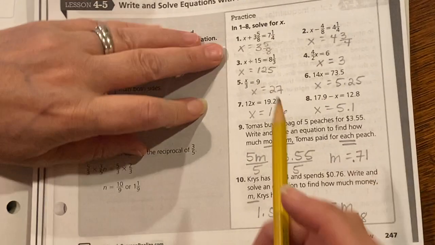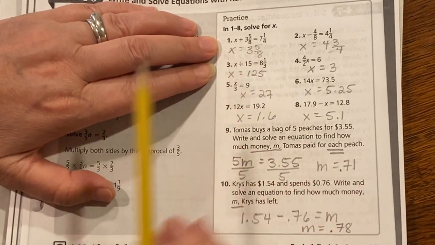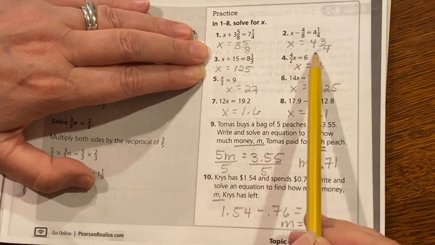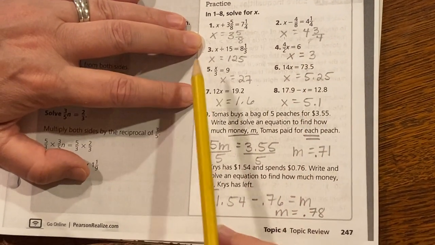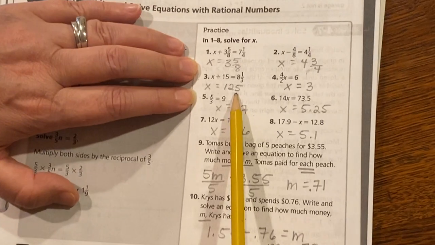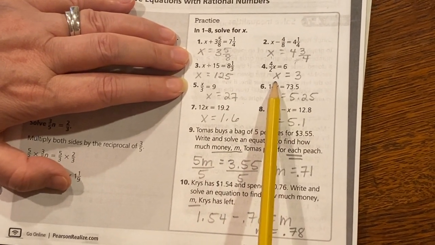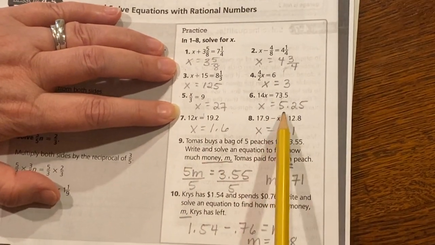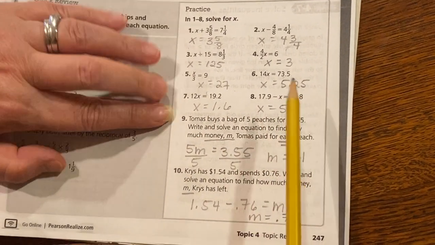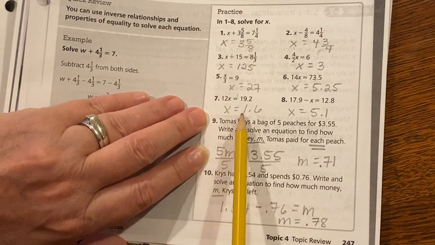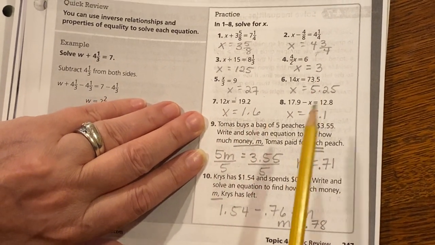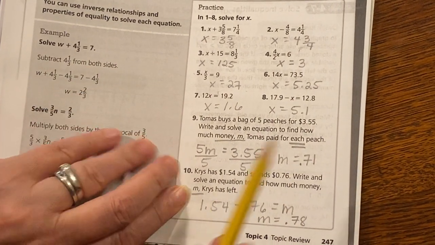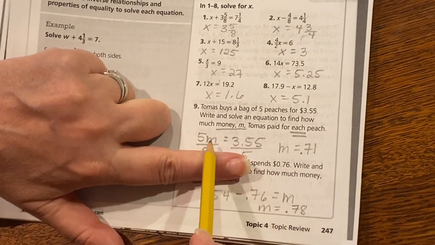Okay, here we go. x equals 3 5/8. x equals 4 3/4. x equals 125. x equals 3. x equals 27. Number 6 is x equals 5 25/100. Number 7 is x equals 1 6/10. Number 8, x equals 5 1/10.